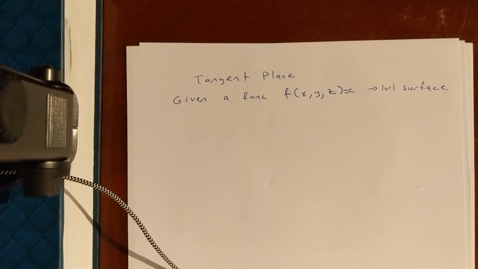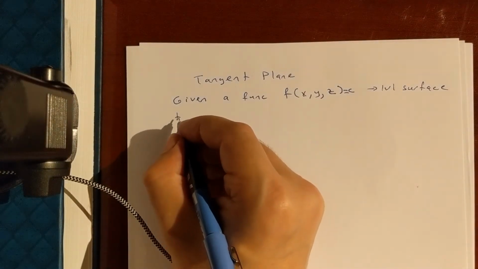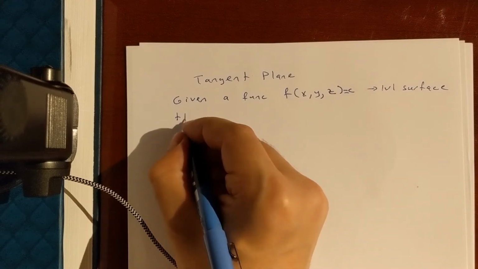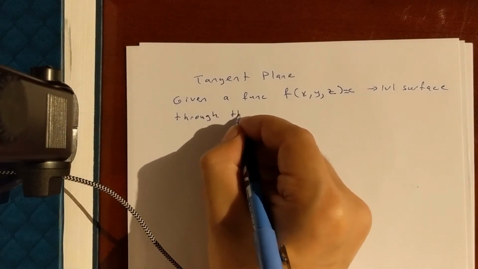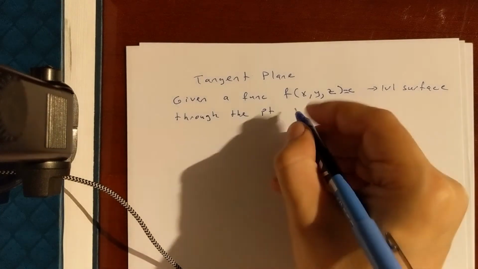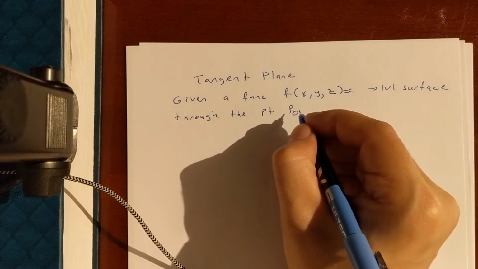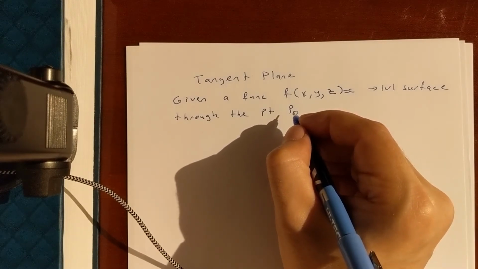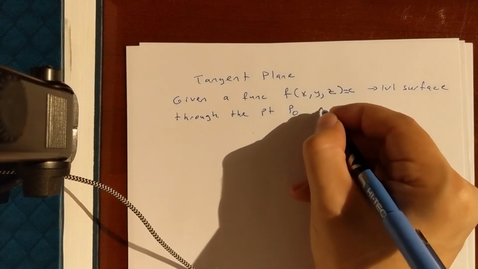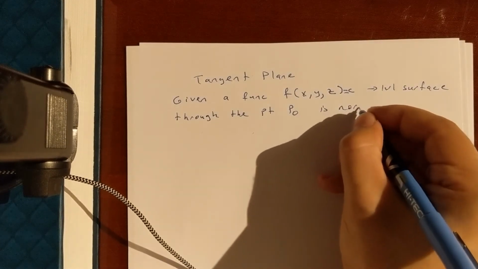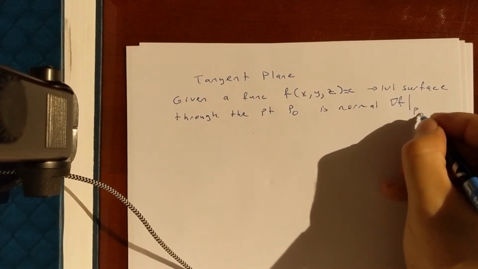It's going to be a surface through the point P naught. The normal is, of course, again going to be the gradient of f evaluated at P naught.